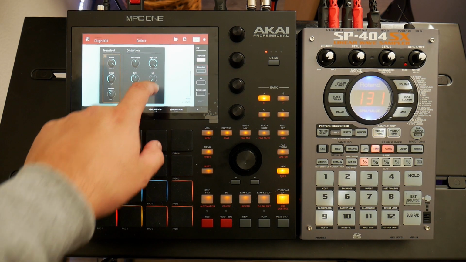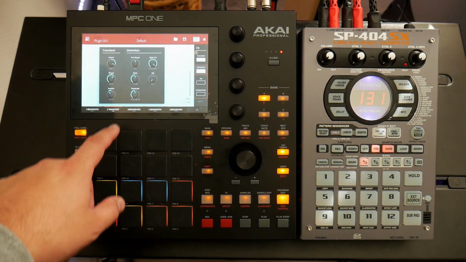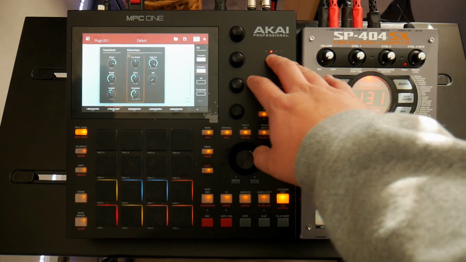So the next thing I want to do is see whether I need to add a little bit of distortion to that snare drum. I'm not sure yet, but I'm going to experiment a little bit just to test out the feature.